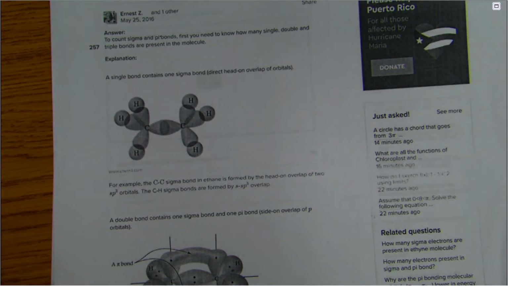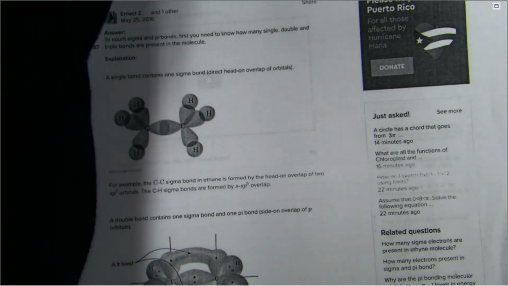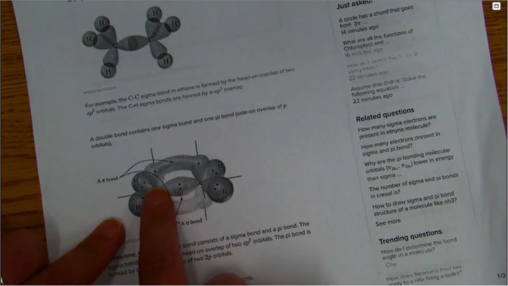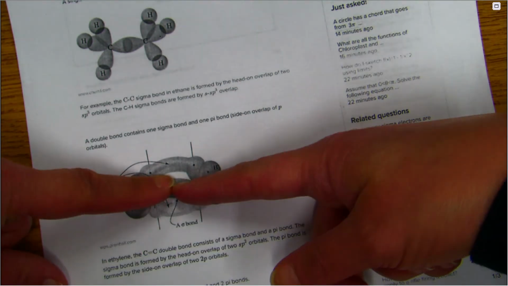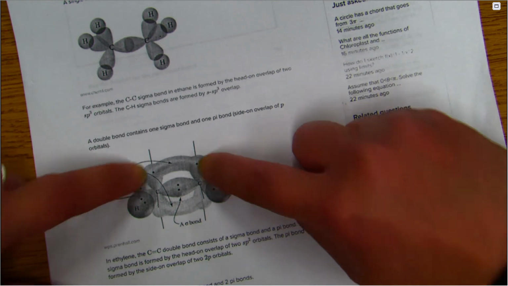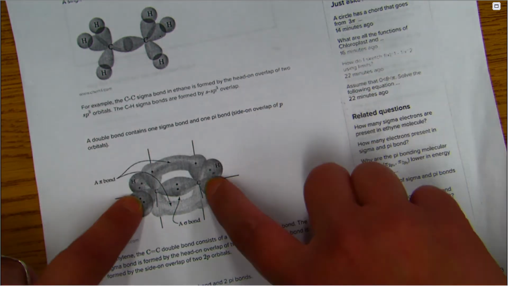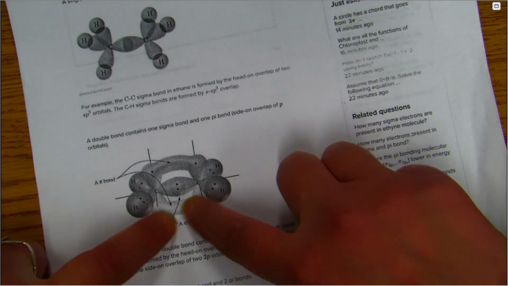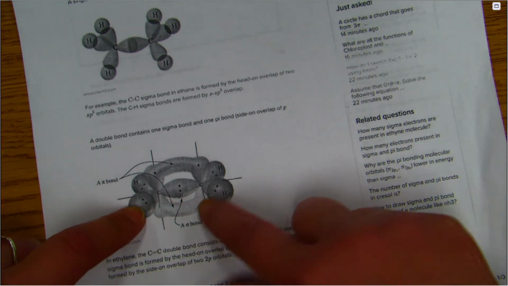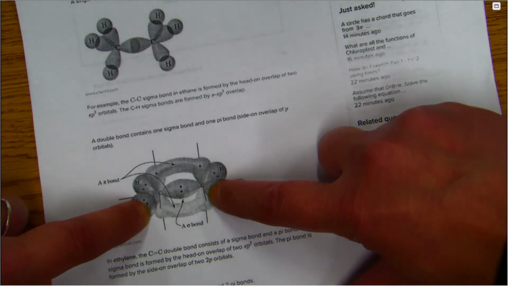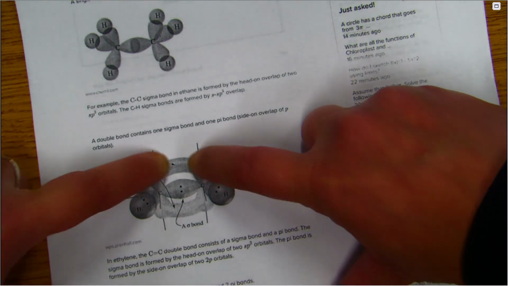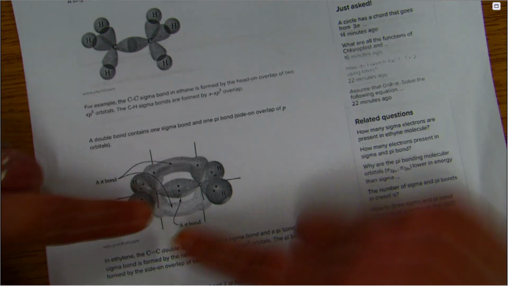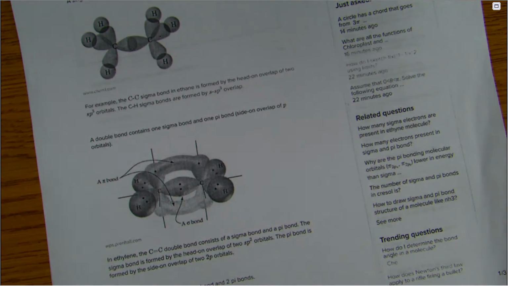Now, a pi bond, for example, is when we have a side overlap. So here's a triple bond, and you can see our sigma bond in the center right here, that head-on. But we also have an overlapping from the side and from the side here. So a triple bond has a pi bond down here where the side orbitals overlap and these side orbitals overlap. So two total pi bonds, and then that head-on, which is our sigma.